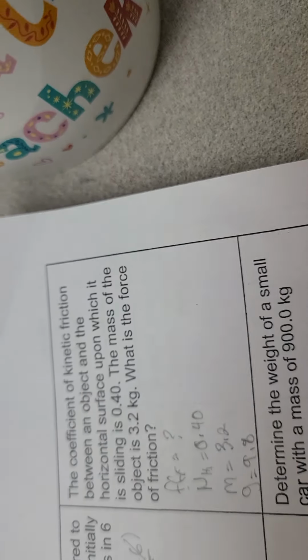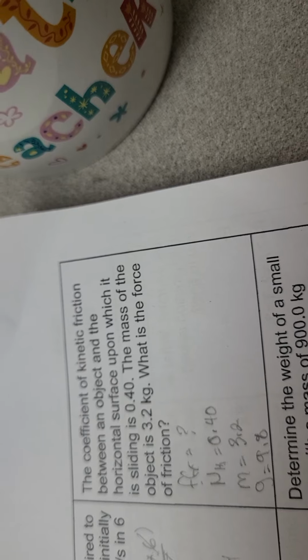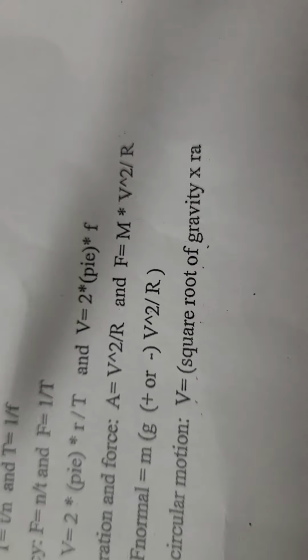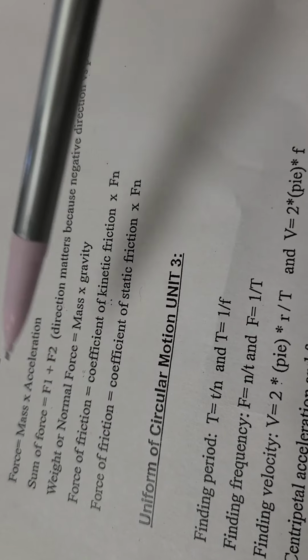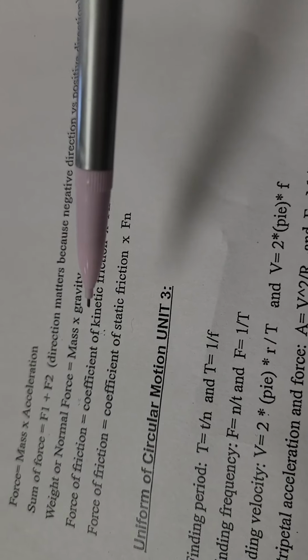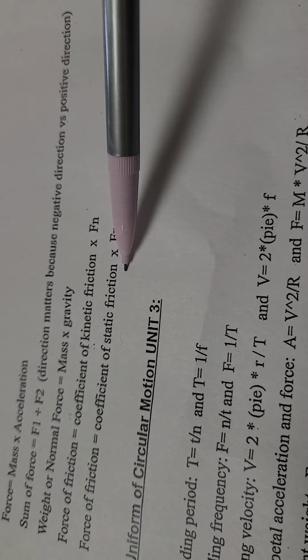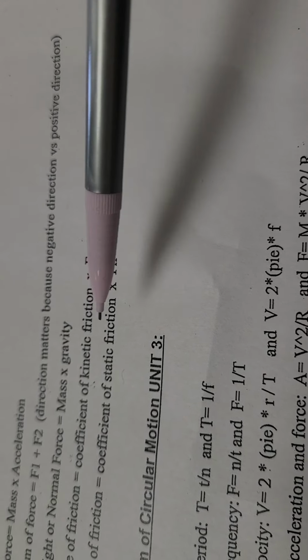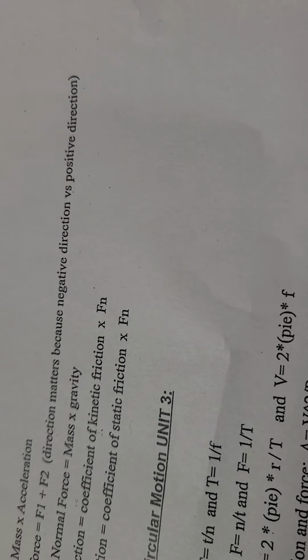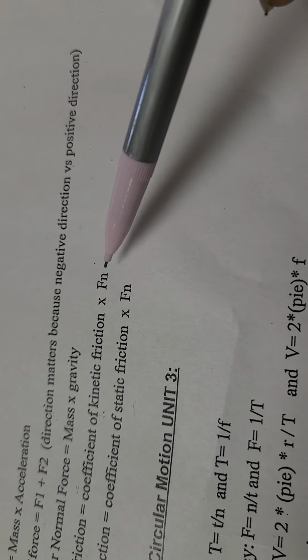Gravity is going to play a part in this, and here's why. The equation that we're going to need is force of friction. Because we're working with kinetic, we're going to choose this over that. We are not working with static. But either way, they can work with each other. Now the extra step that we have to pay attention to is Fn.